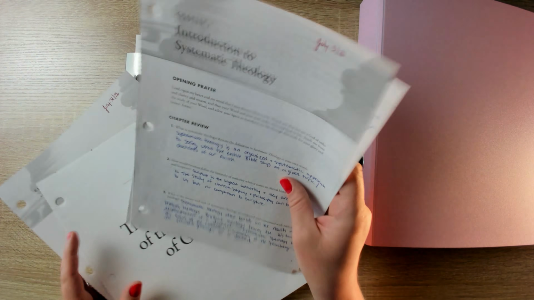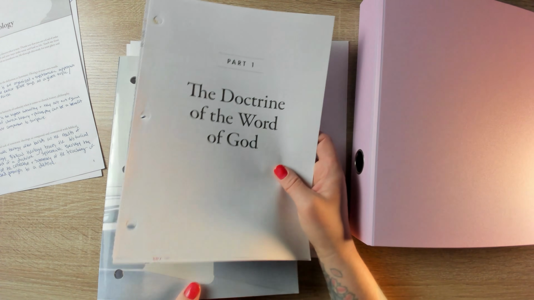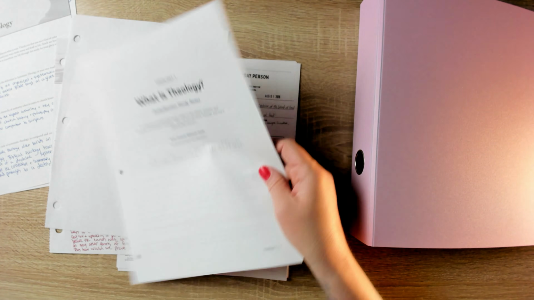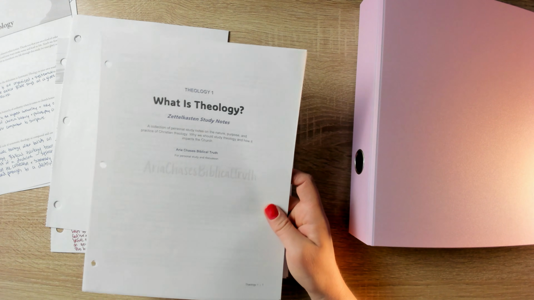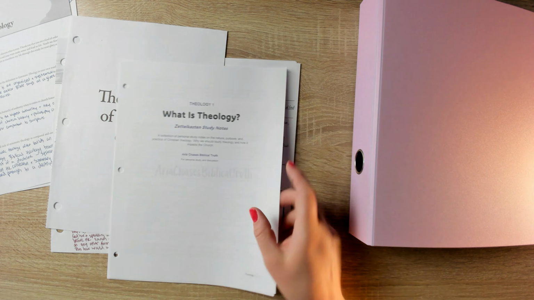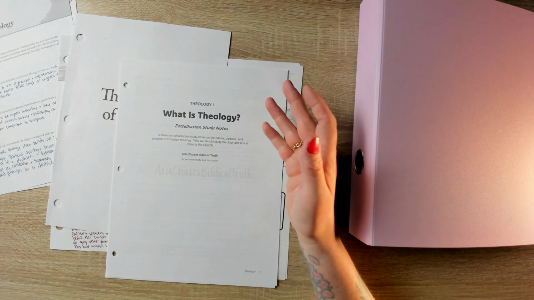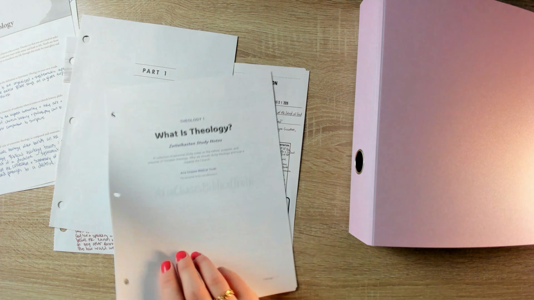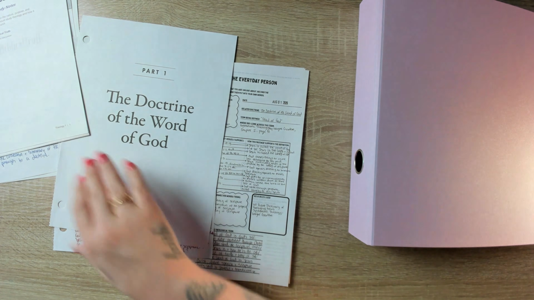This I'll put in the introduction section, and then this part behind the doctrine of the Word of God. And then this is my notes specifically on a bit of the introduction section. They are all taken from my analog Zettelkasten index cards, and I've already done a video on that, and you guys can download and print off these notes as well. And so I will add this also in with my introduction section.